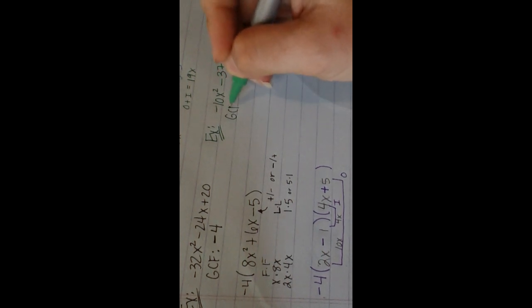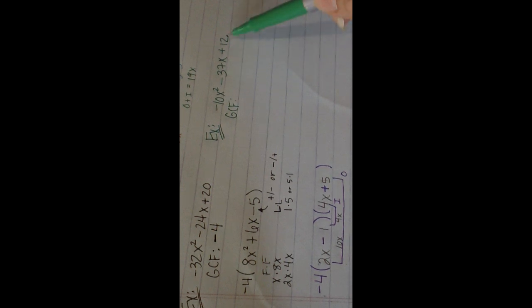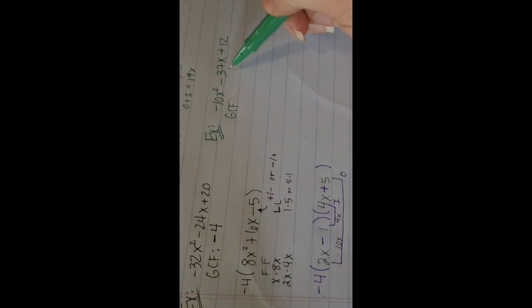This problem here, we're going to start out again the same way. Is there a greatest common factor that can divide out of 10, 37, and 12? Well, 37 is a prime number, and so nothing's going to come out besides 1 and 37. So the answer to that is no, although I see that we start with a negative number.